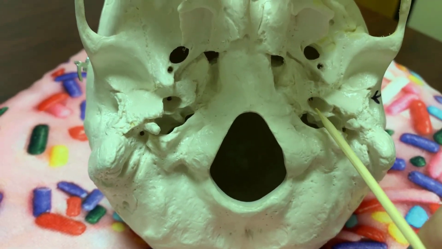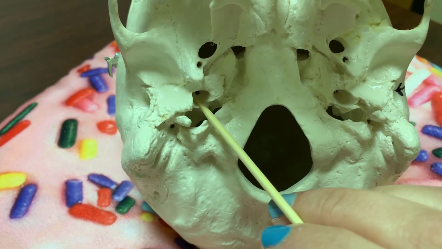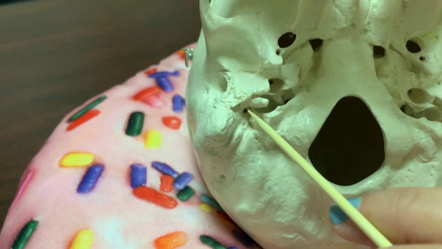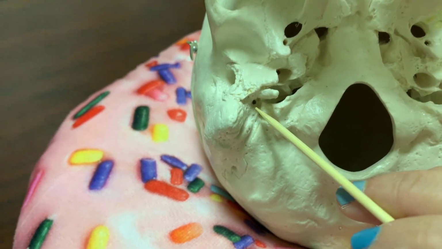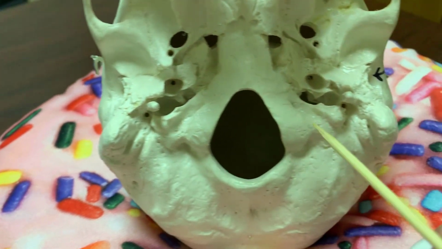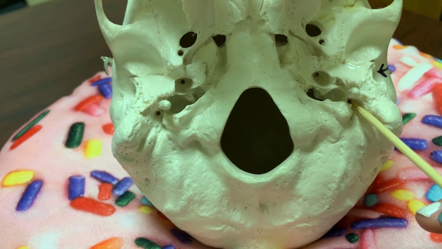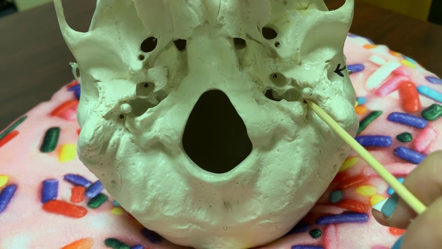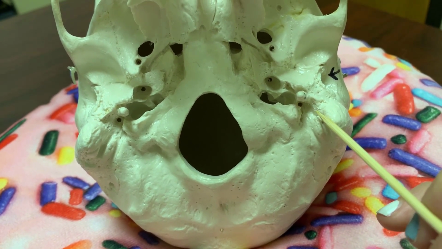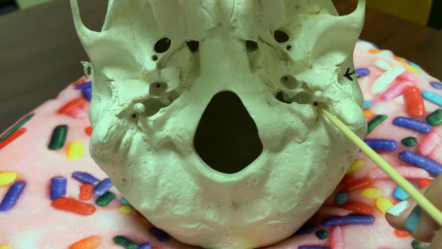Carotid canals, right above the jugular foramen. Then right near the styloid processes, which we talked about before, you can see an opening there, and also one here, and that is called the stylomastoid foramen because it's near the styloid process and also the mastoid process. Stylomastoid foramen.